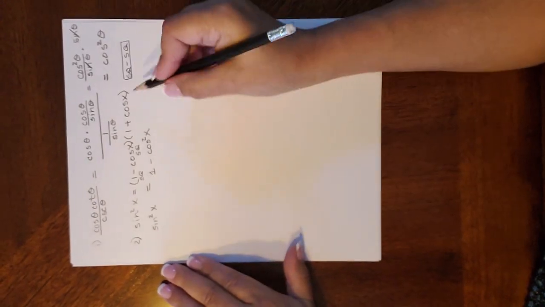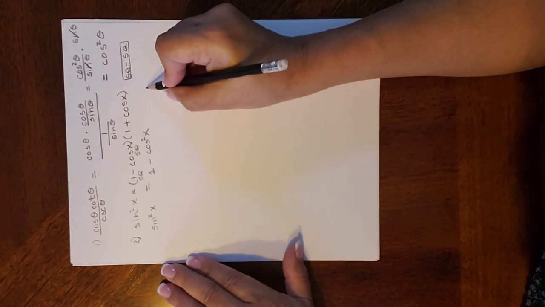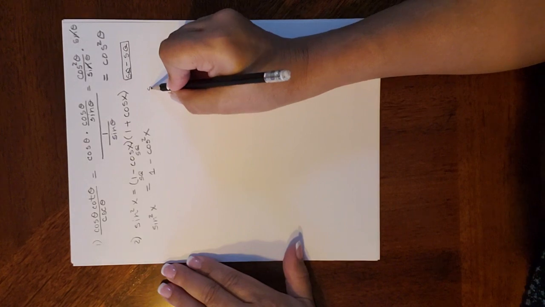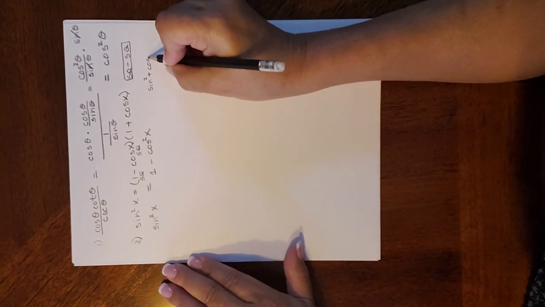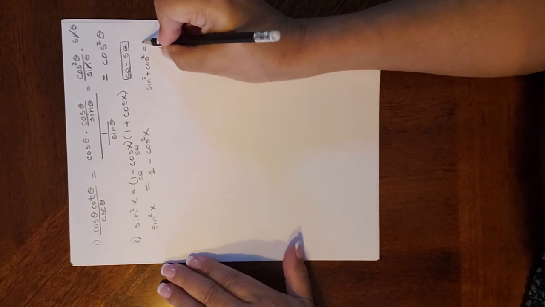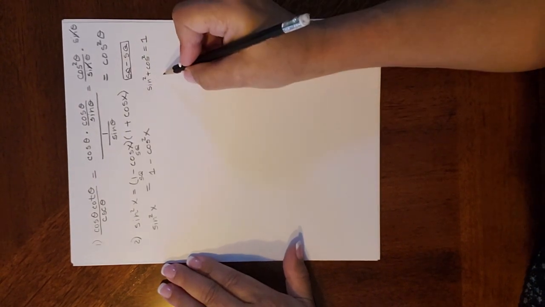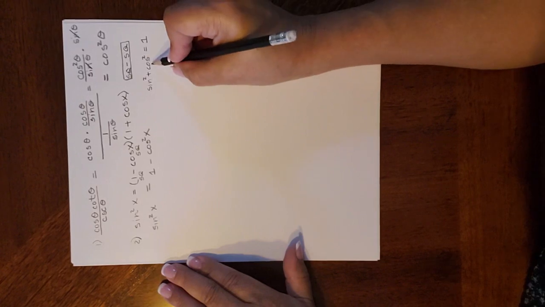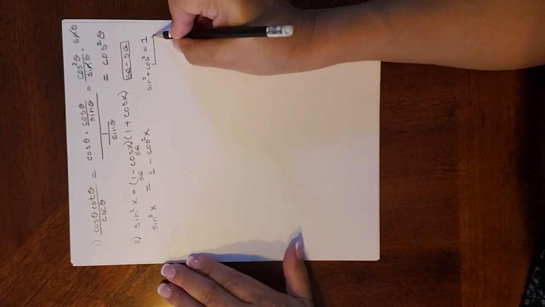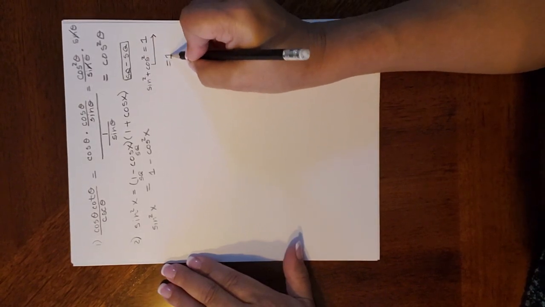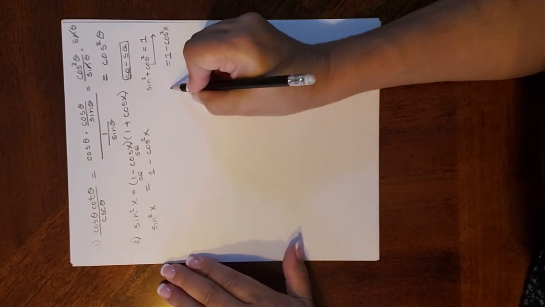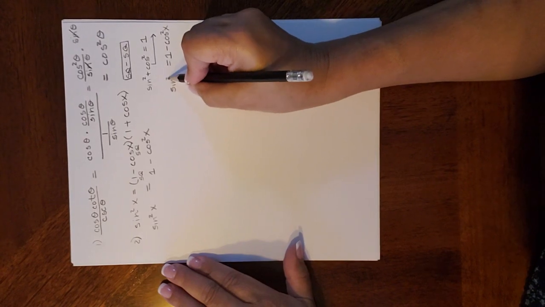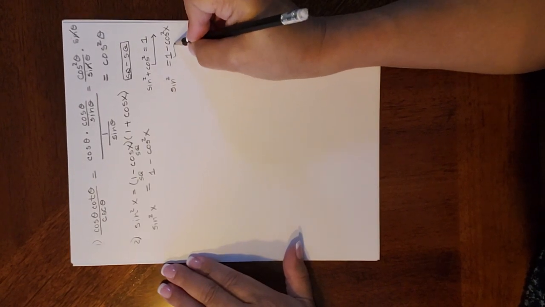Now, at this point, I would refer to the Pythagorean identities, one of those being sine squared plus cosine squared is equal to 1. If you transform this identity by bringing the cosine squared to the other side, it becomes 1 minus cosine squared is equal to sine squared. That means sine squared is equivalent to this expression.